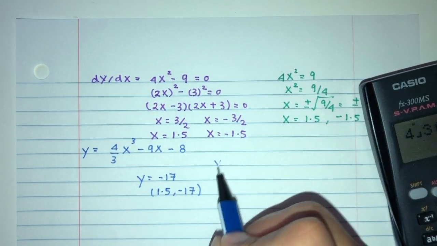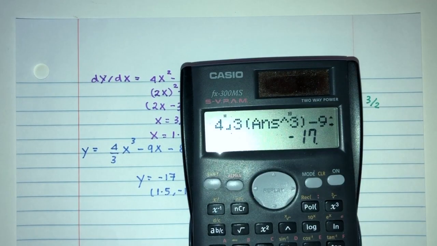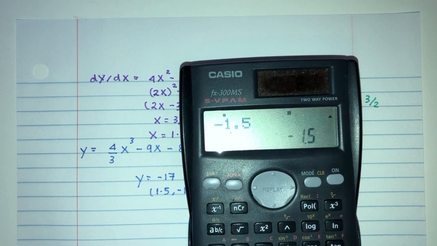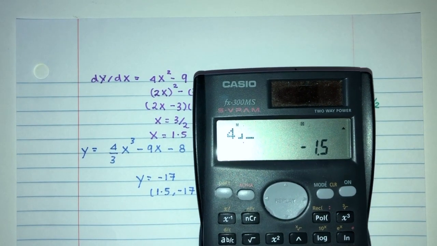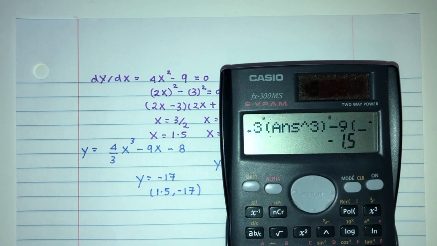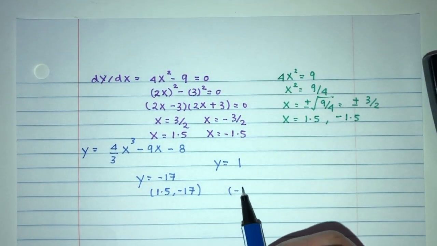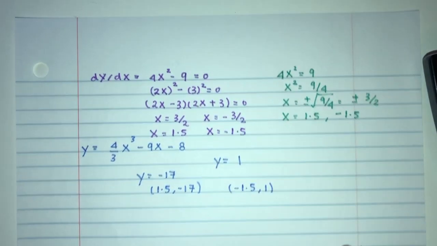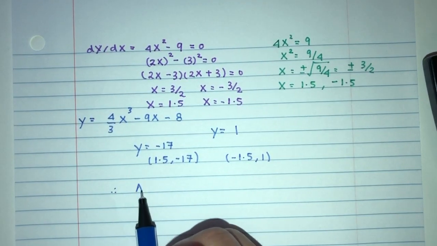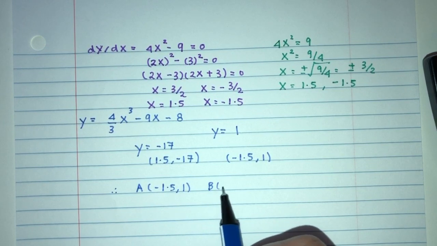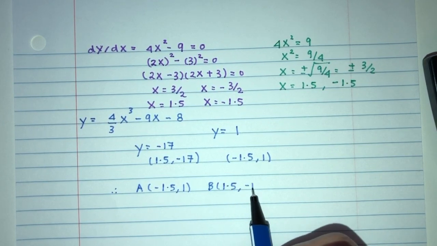For this one, the value of x is minus 1.5, so we substitute minus 1.5. So we have 4 over 3 times minus 1.5 to the power 3, minus 9 times minus 1.5, minus 8. That will be 1. My point here is minus 1.5 and 1. So my point A is minus 1.5, 1, and B is 1.5, minus 17.